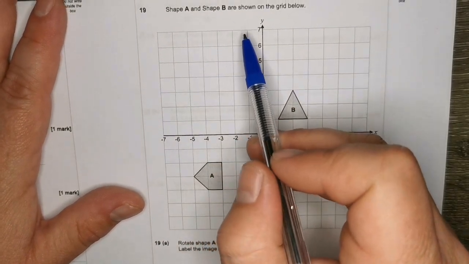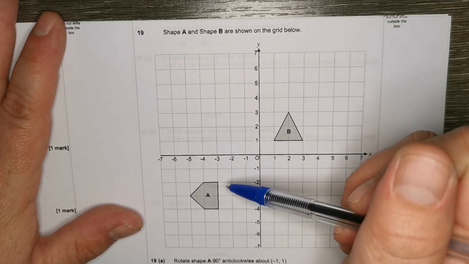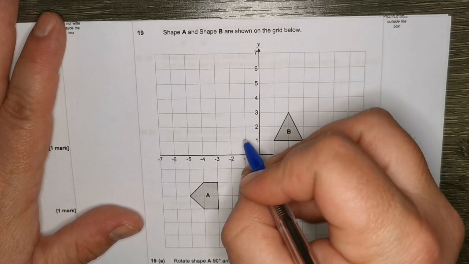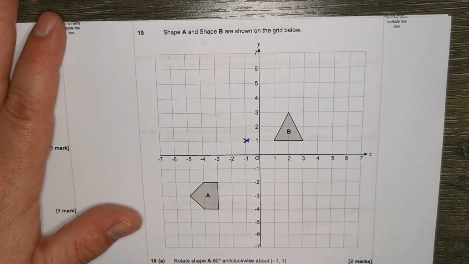Alright, shape A and shape B are shown on the grid below. Rotate shape A 90 degrees clockwise about -1, 1. So draw that coordinate on as we go. Label the image shape C.